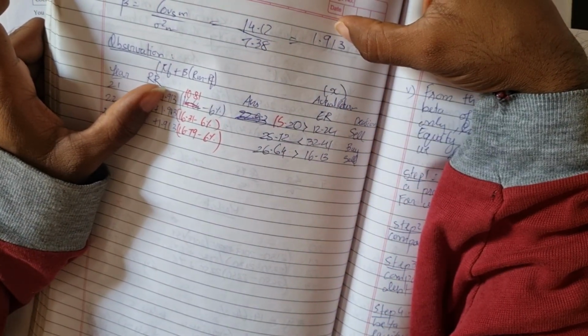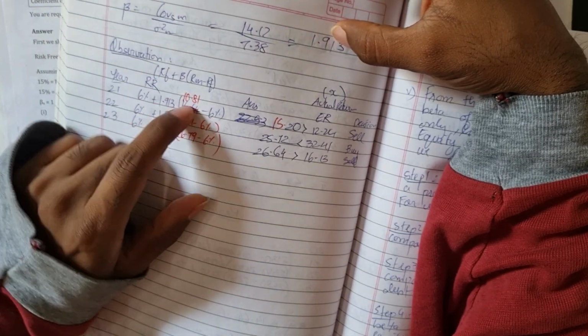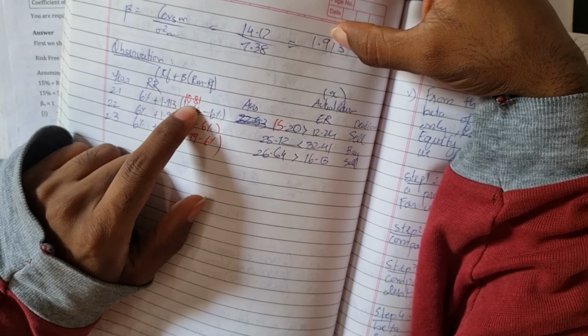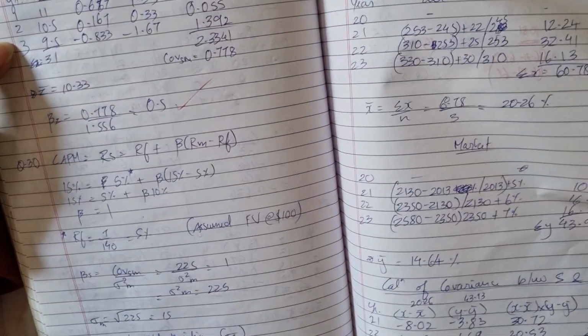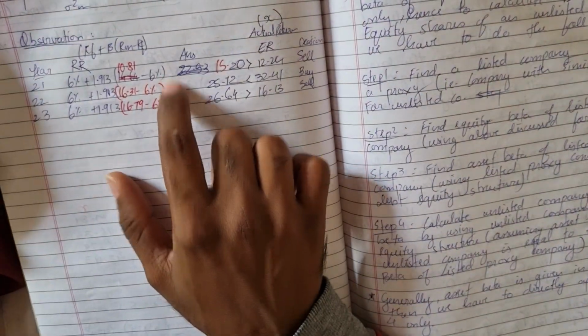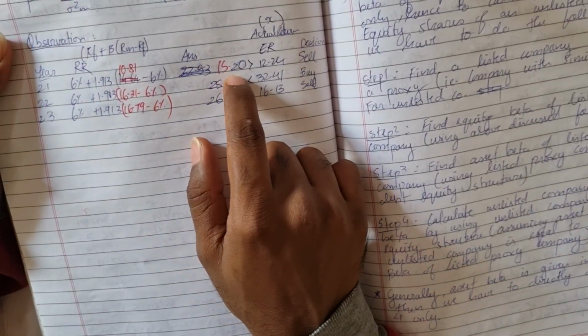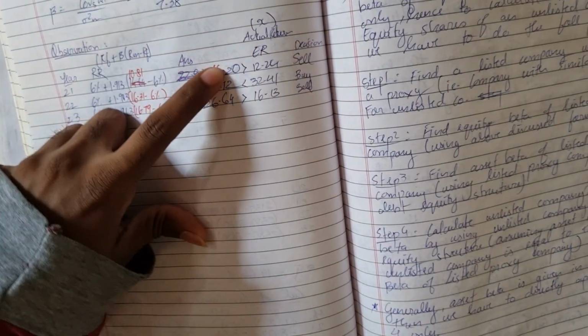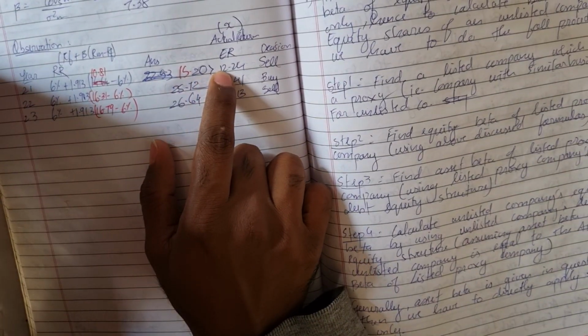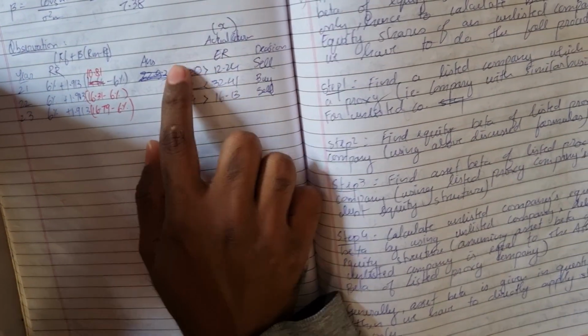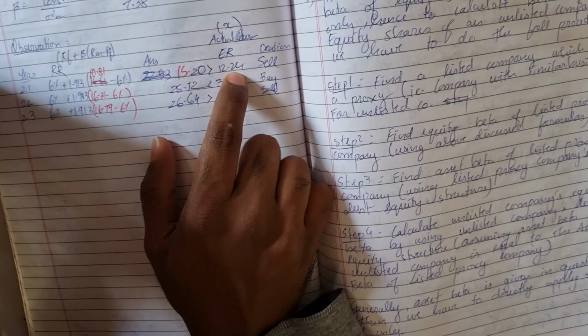We took beta, and we took 10.81 as market return. Market return also we calculated for 3 years, so we got the 3 years value. Minus our risk-free rate of return, we'll get expected return. Now we got expected return. First one we got 15.20, but the actual return we are getting is 12.24.